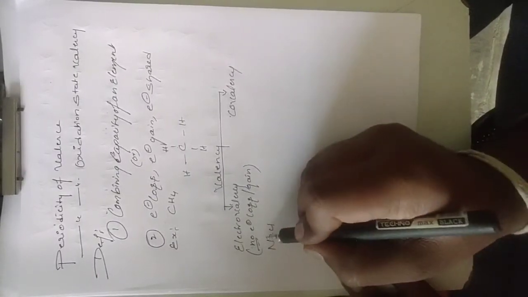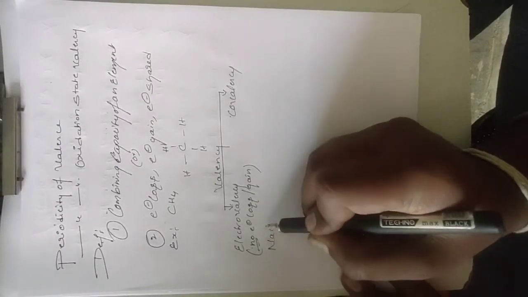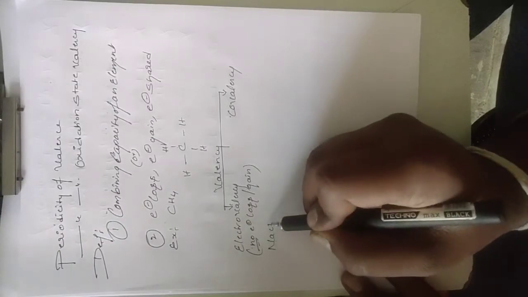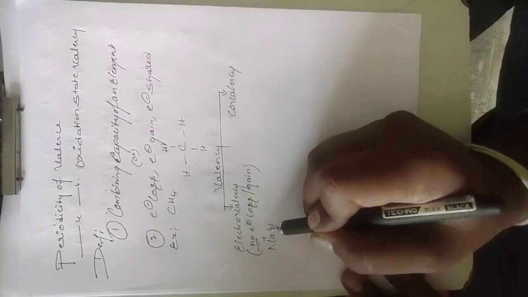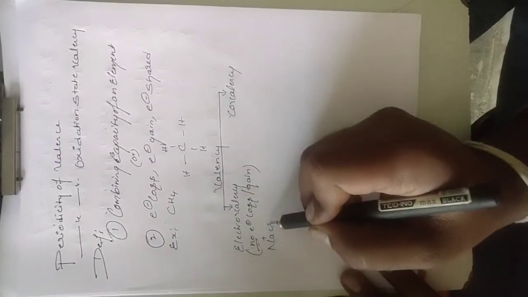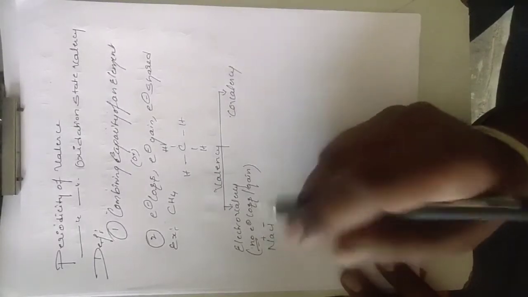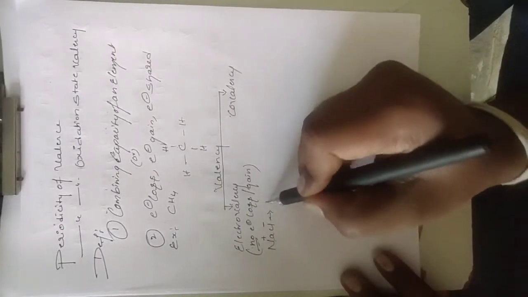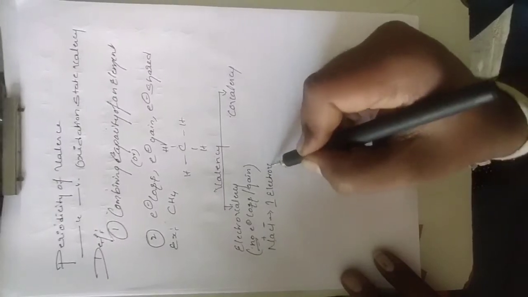Here the metal sodium gives an electron to the non-metal chlorine, so sodium becomes a cation, losing the electron, and chlorine attracts the electron and becomes negative. Here 1 electron moves from sodium to chlorine, so we call it 1 electrovalency.